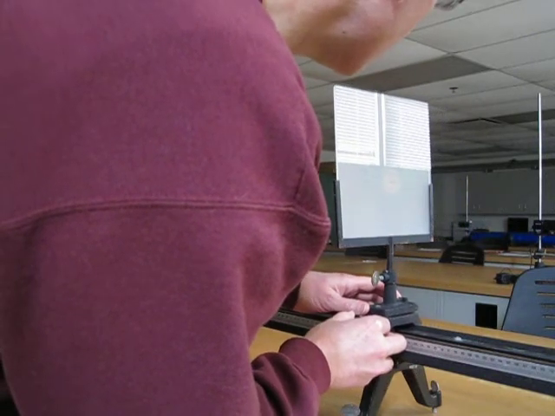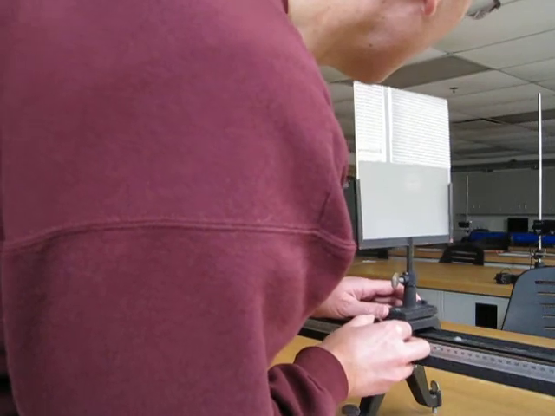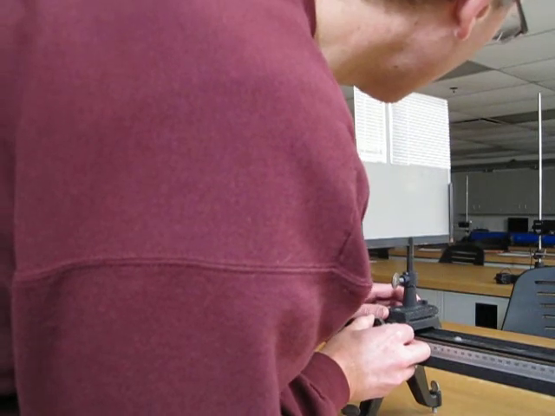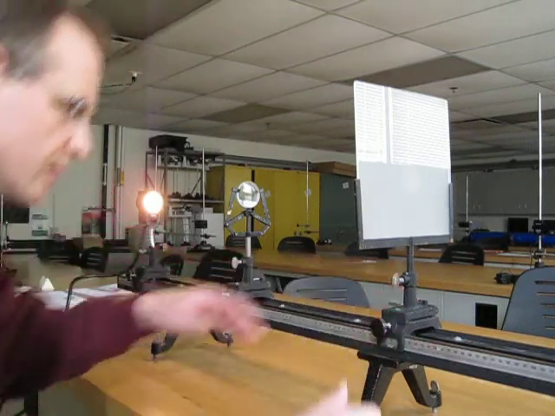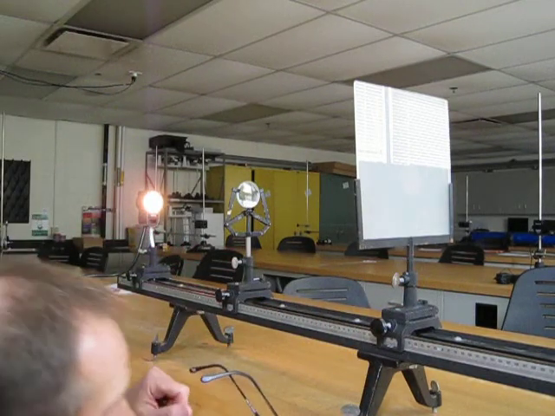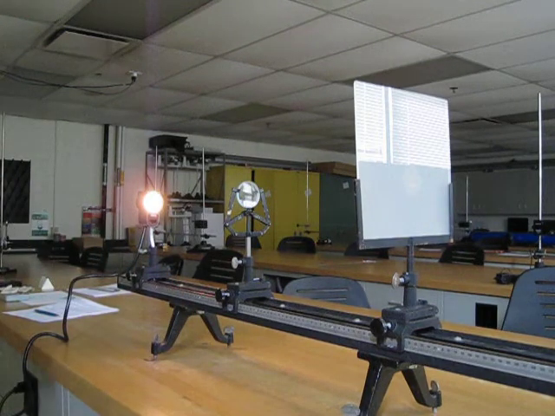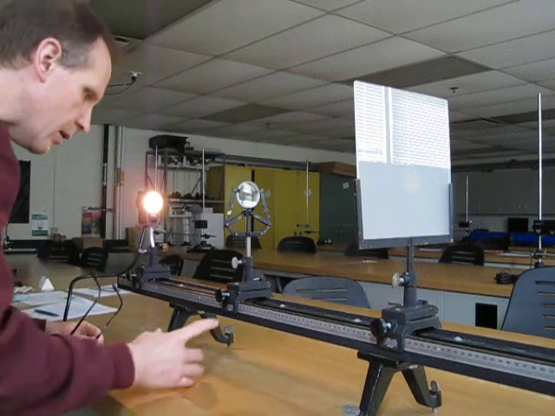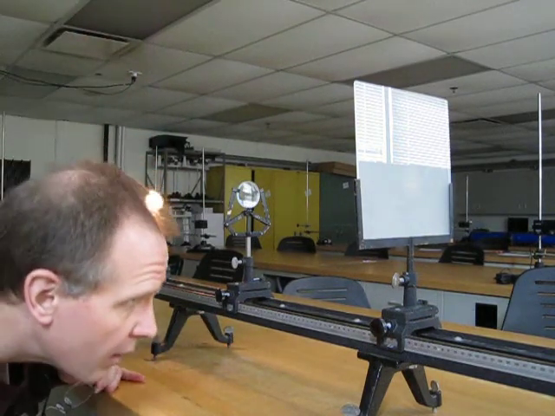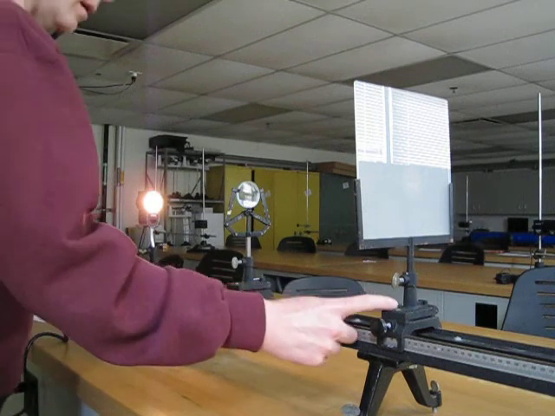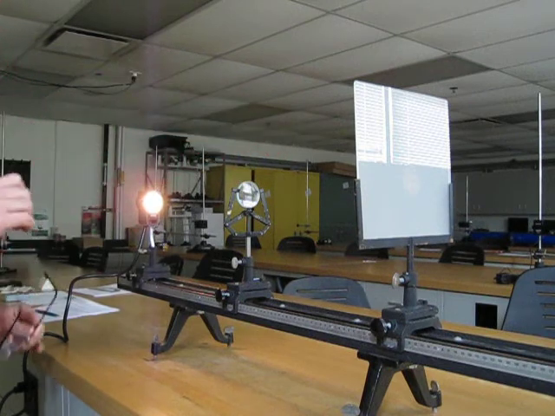Probably somewhere I'd say right around there. So I'm getting around, looks like 88 centimeters. Okay, so if you do 88 minus 50, that will give you the image distance for the combination of those two lenses.